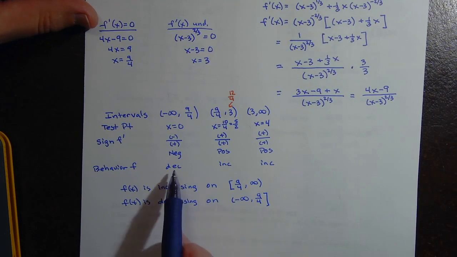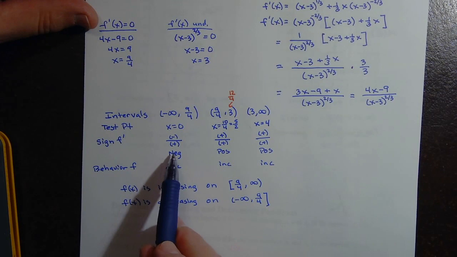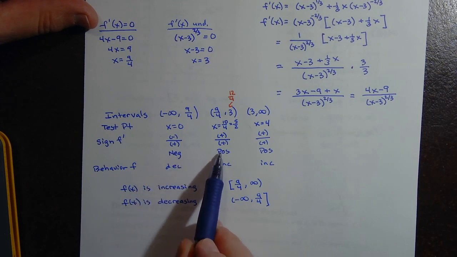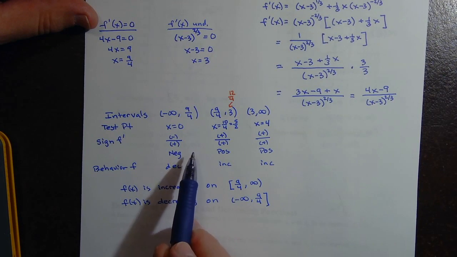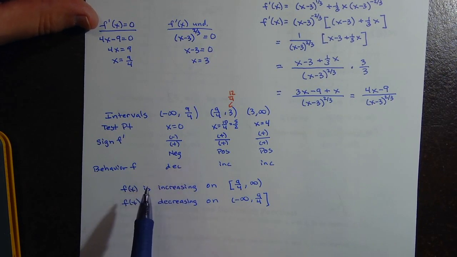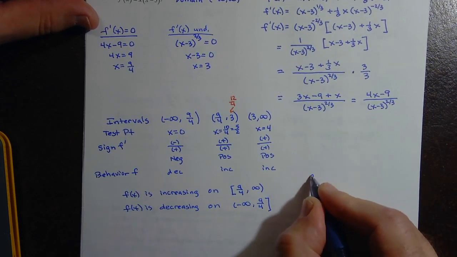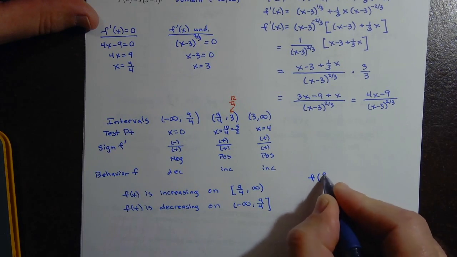Now, because we're changing from decreasing to increasing, or the derivative is going from negative to positive, remember this is going down and then going up. So right here at 9/4, we have a relative minimum. So what we have to find is f of 9/4.